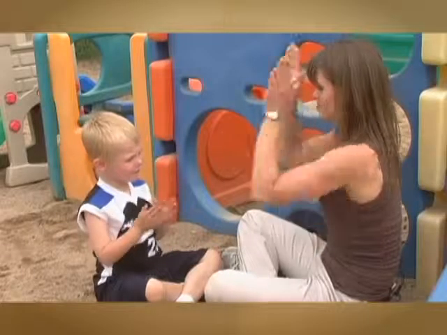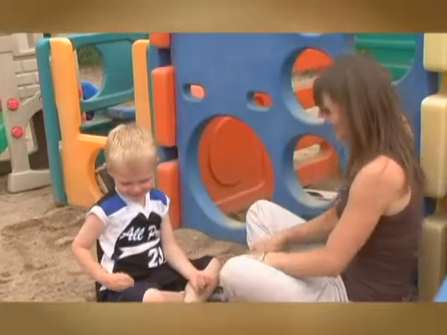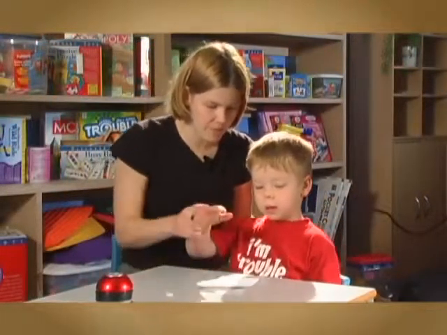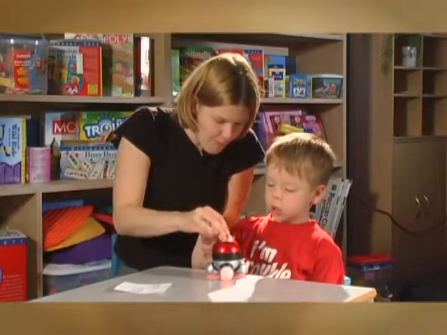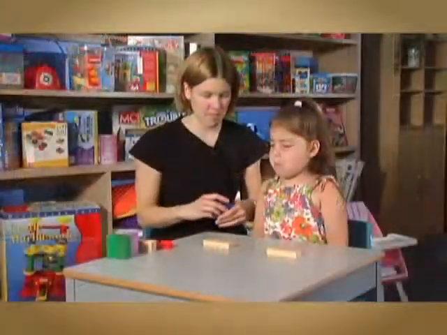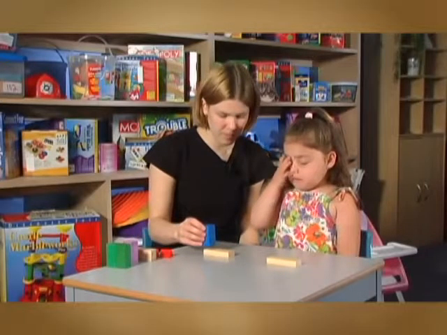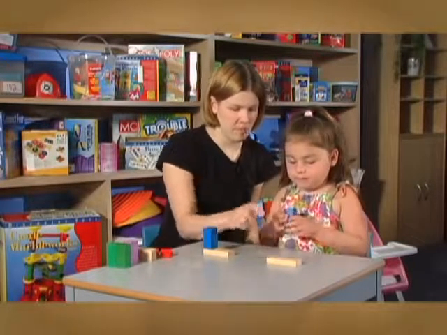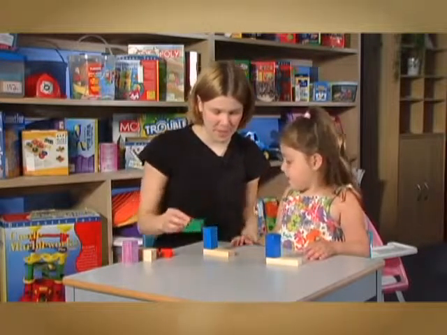Do this. Way to go! Wonderful! Touch half. Oh, that sounds so neat. Do this. Good girl.